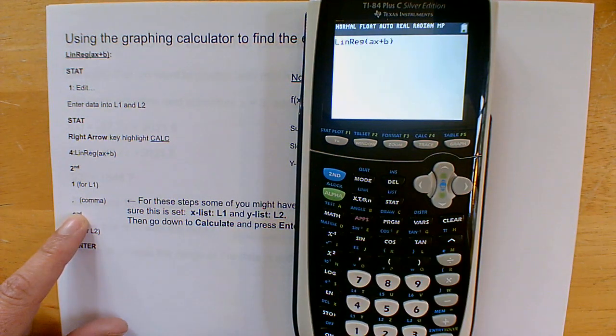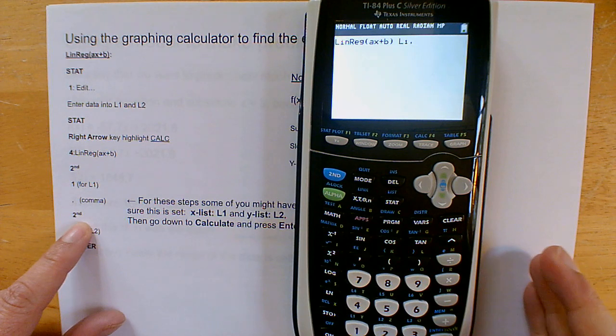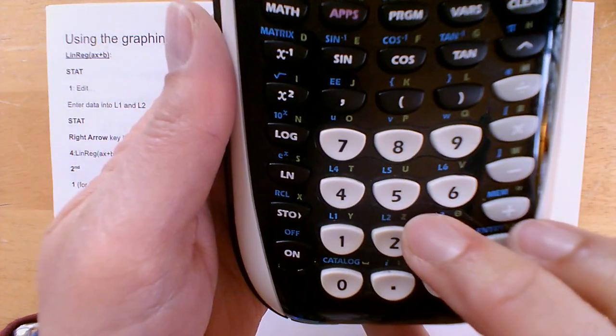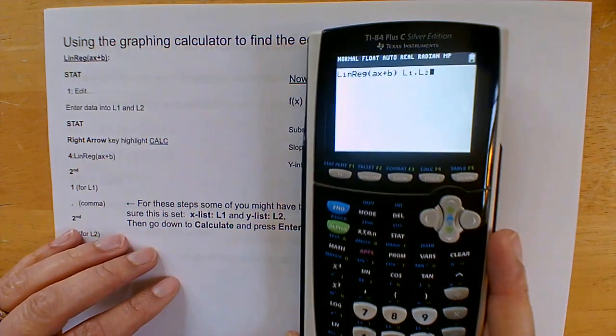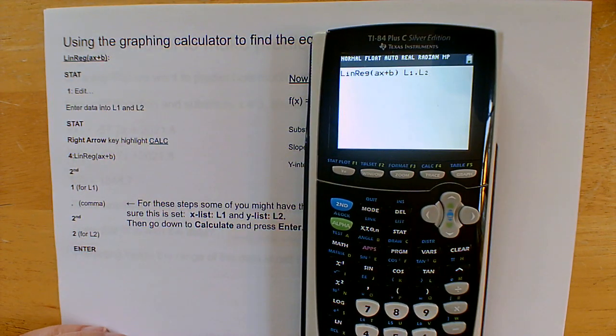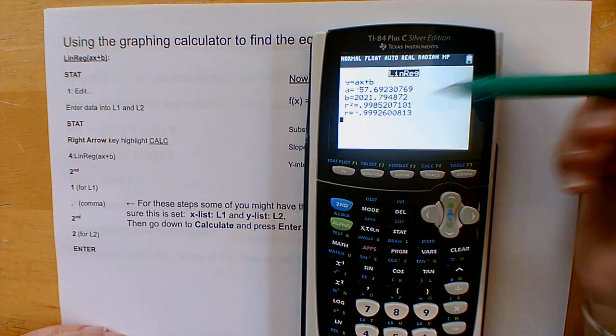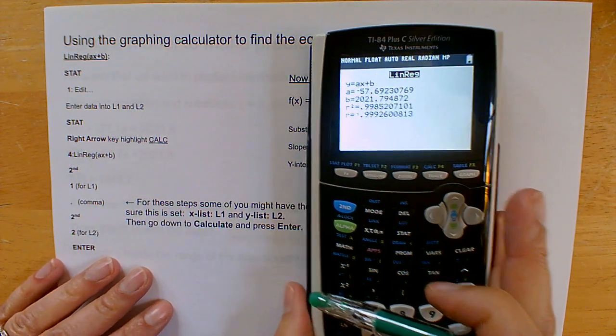So you can press second 1. Remember, that gets you to the secondary L1 key. Then you have to push comma, second 2. Remember that L2 is that second blue button. And once you have that, you can press enter and you will come up with your A and your B. We need that A and we need the B.